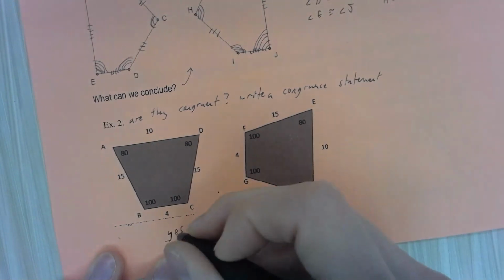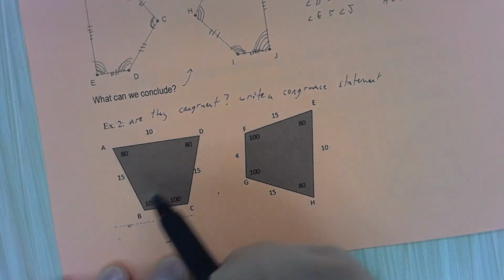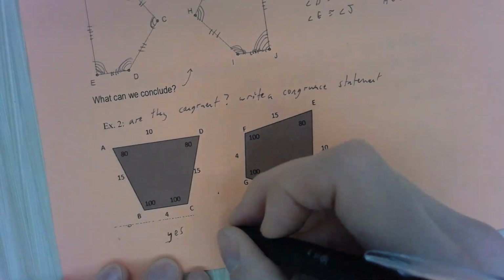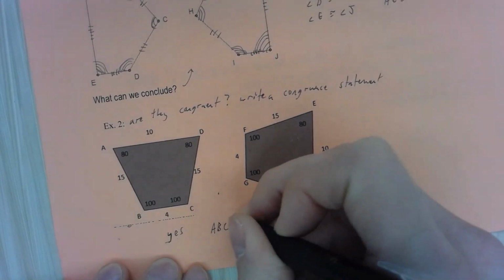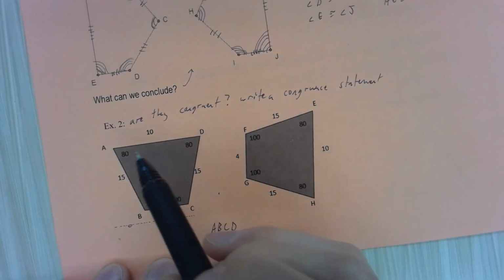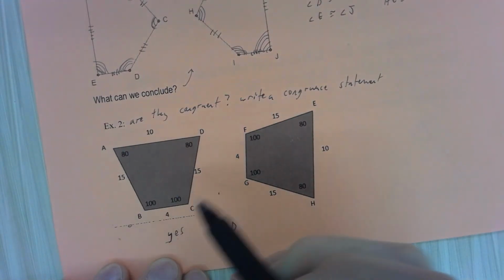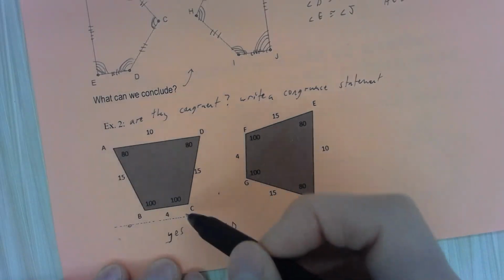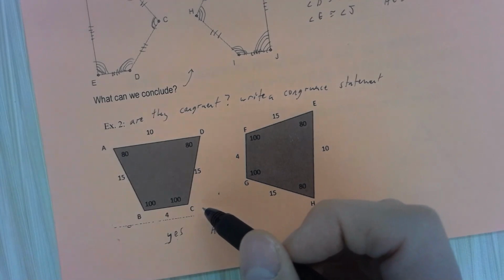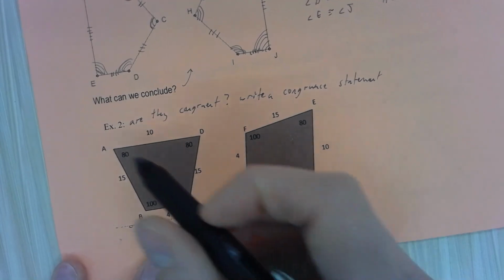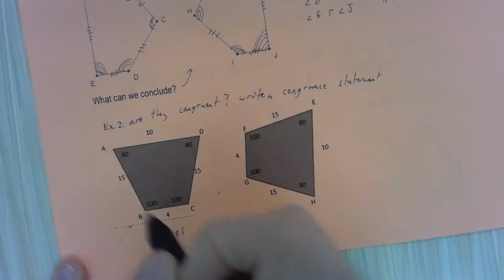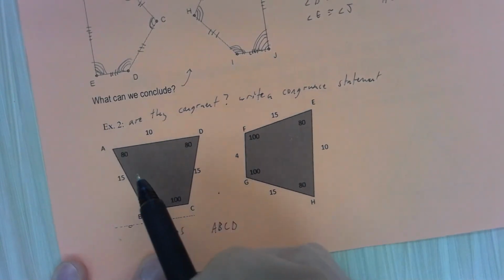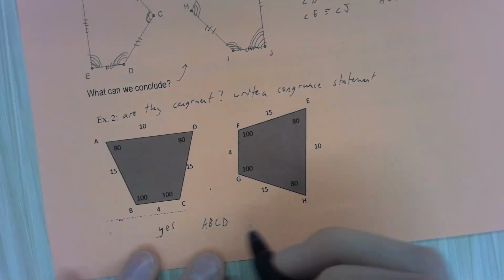And then when we write our congruent statement, we're going to write this quadrilateral by listing the vertices. So A, B, C, D. And you could go in any order as long as the vertices connect to each other. So I can't call one of these A, C, D, B because we're jumping across the polygon when we do that. We have to go either clockwise or counterclockwise when we're naming the vertices.